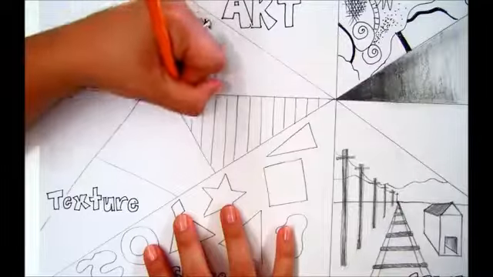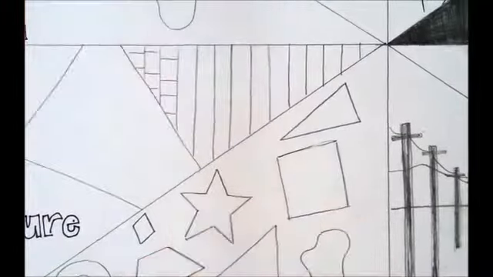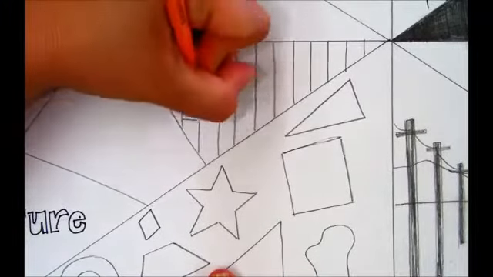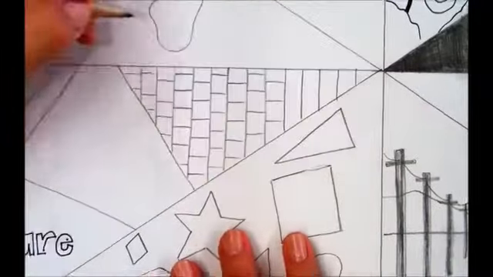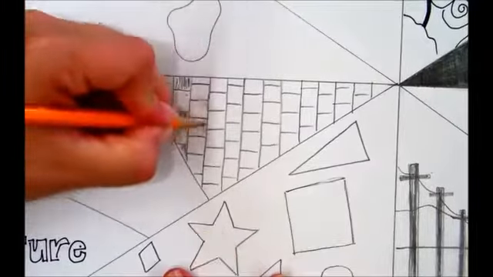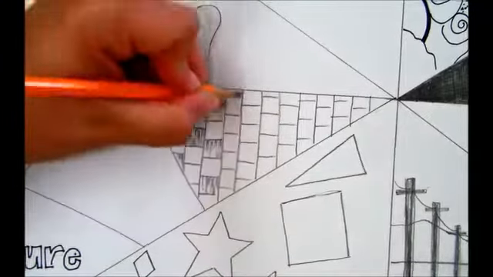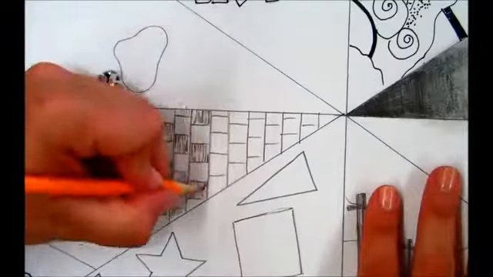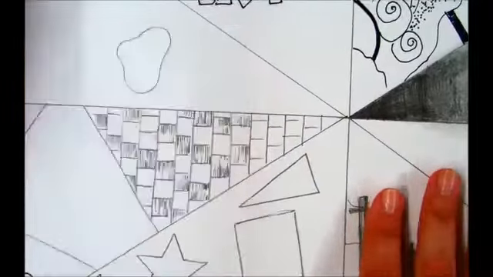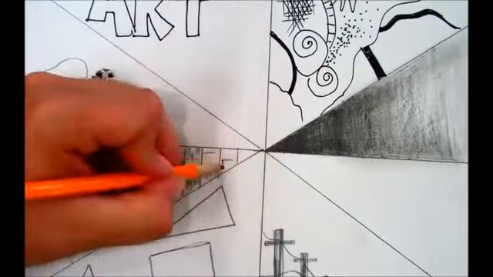Next, we're going to try to illustrate texture. So go ahead and break up your space into 4 sections, and then we're going to start by trying to show an illusion of something woven. So I've drawn some vertical lines, and then I'm going back in and drawing horizontal lines. It almost looks like a brick wall to start out. Then I'm going into every other square shape and adding in some lines and a little bit of value in an attempt to make this pattern look woven or textured.